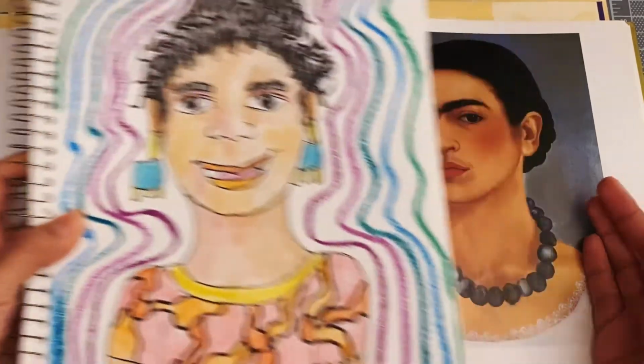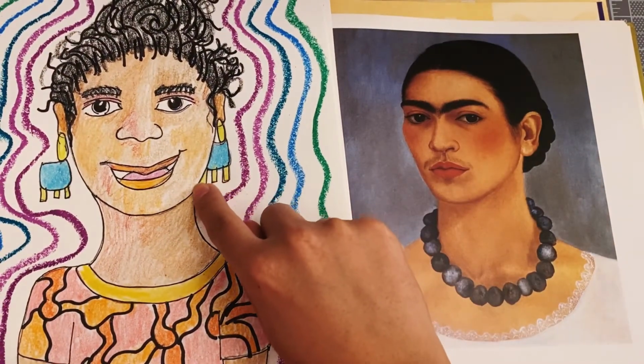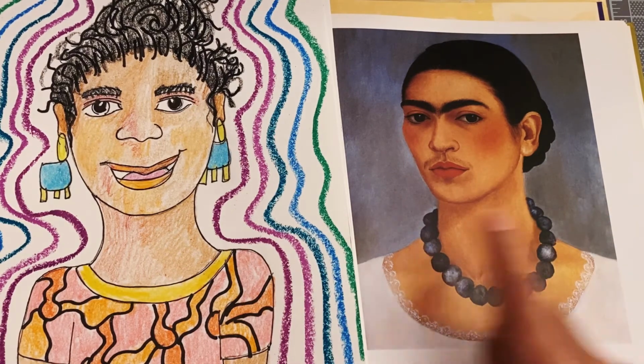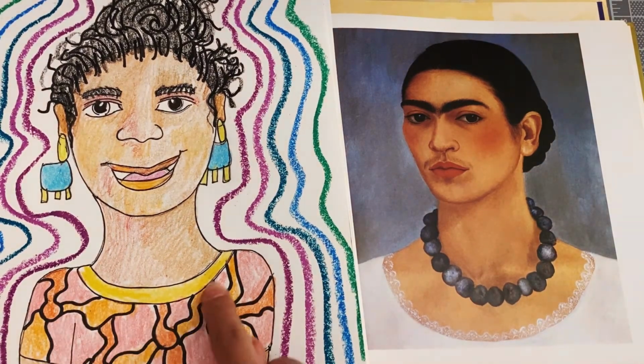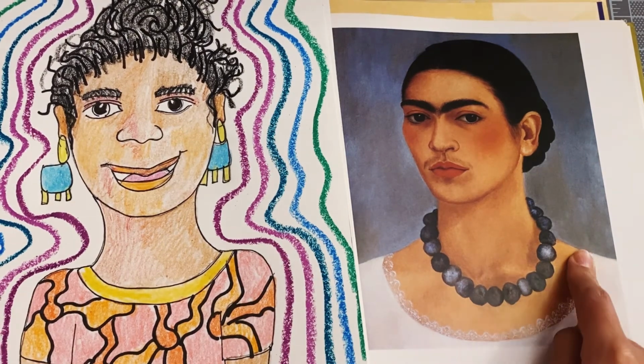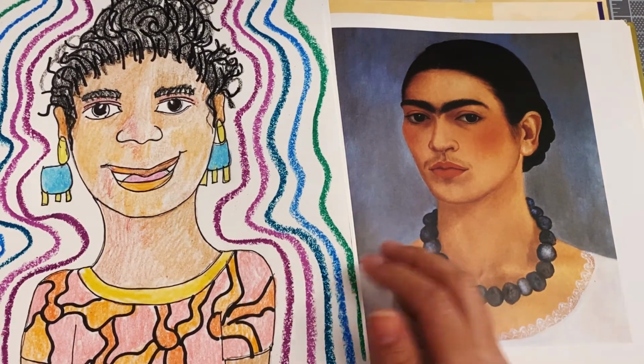I have a circle. See, look at that. Kind of that slight curved line. Look at her curved line. Oh, yeah. I have my neckline. Just like her, I have a neckline. She had a dress. I did a t-shirt.